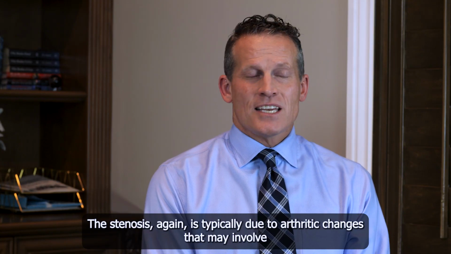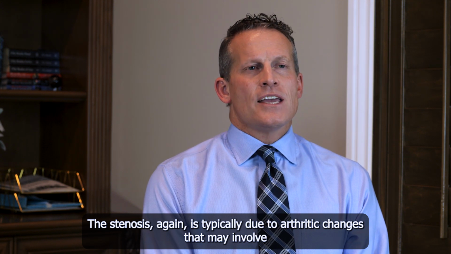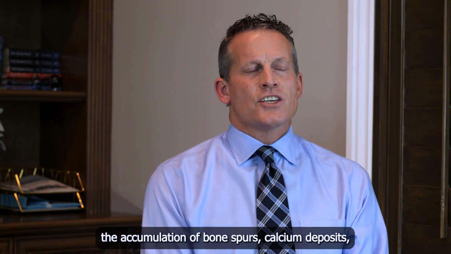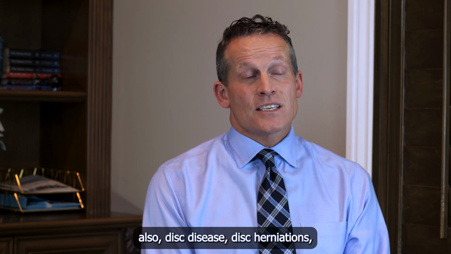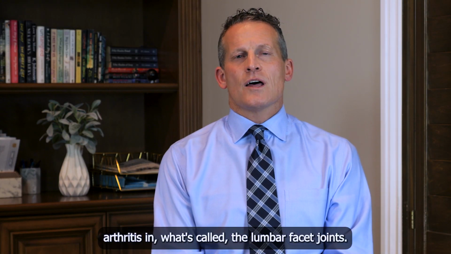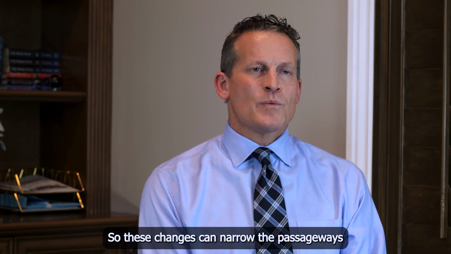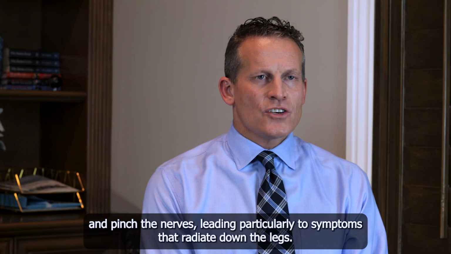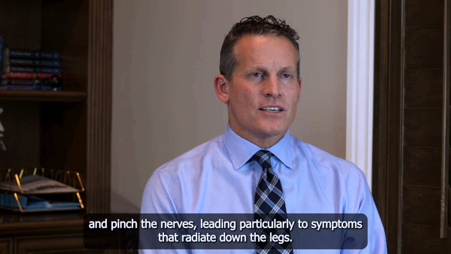The stenosis, again, is typically due to arthritic changes that may involve the accumulation of bone spurs, calcium deposits, also disc disease, disc herniations, arthritis in what's called the lumbar facet joints. So these changes can narrow the passageways and pinch the nerves, leading particularly to symptoms that radiate down the legs.